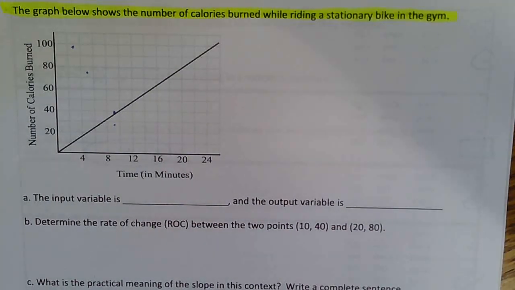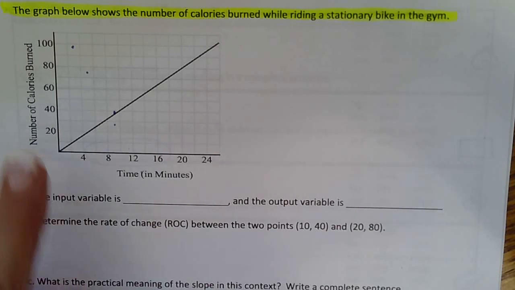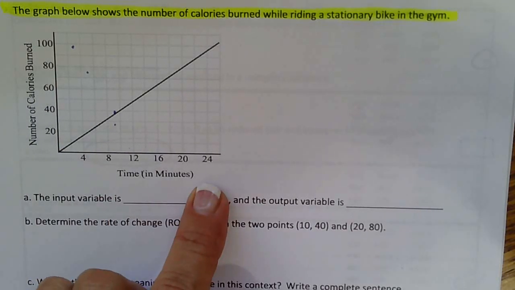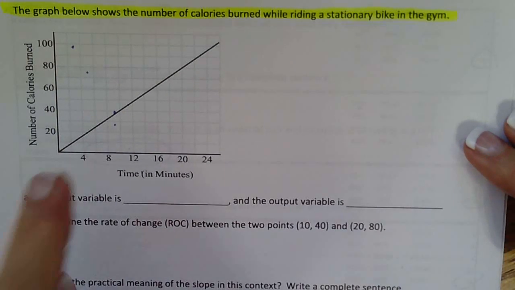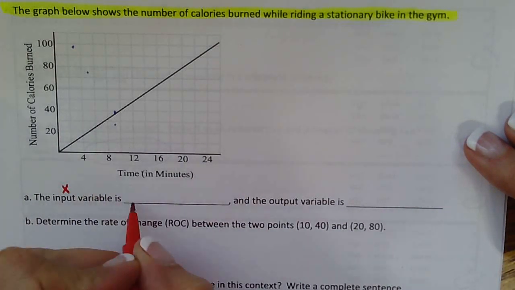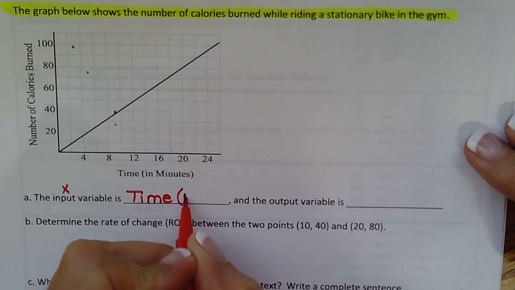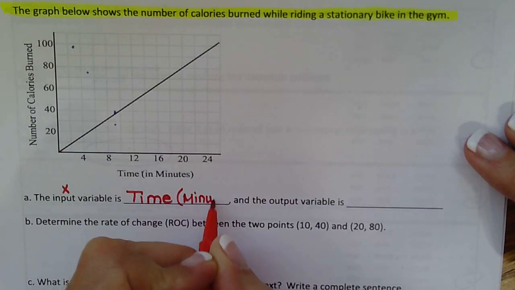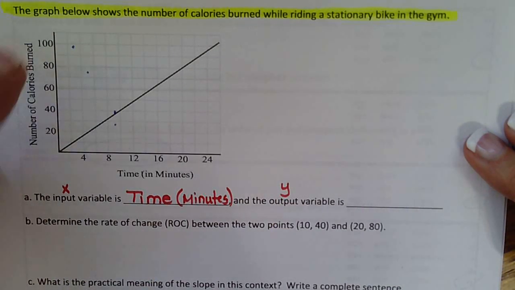The graph below shows the number of calories burned while riding a stationary bike. We had this one on the test last semester. So we have number of calories burned on the y-axis and time in minutes on the x-axis. So it wants to know the input variable, and we know input, remember, is x. So the x-axis is time in minutes. And the output variable we know is y. Y is number of calories burned.